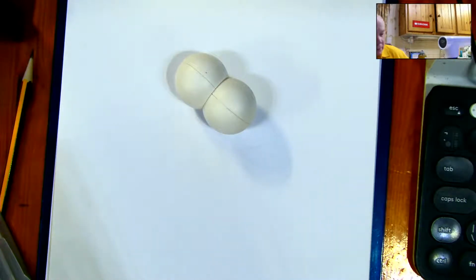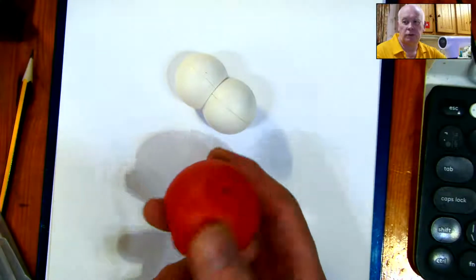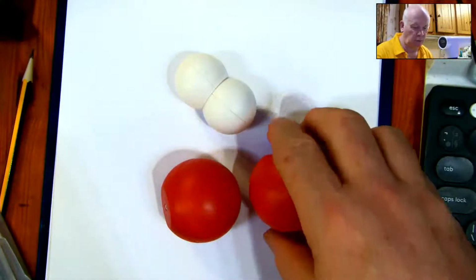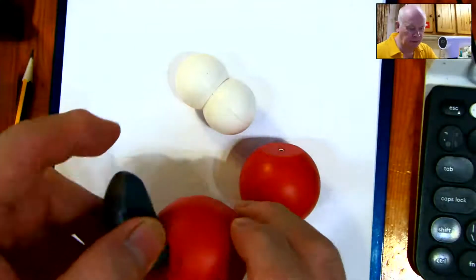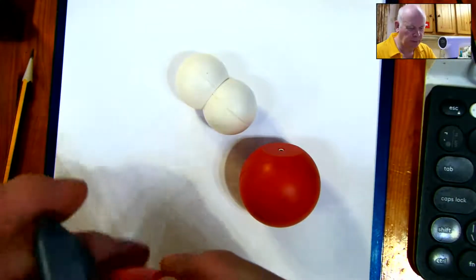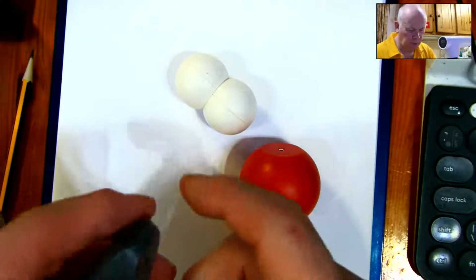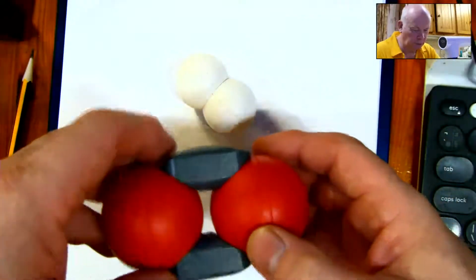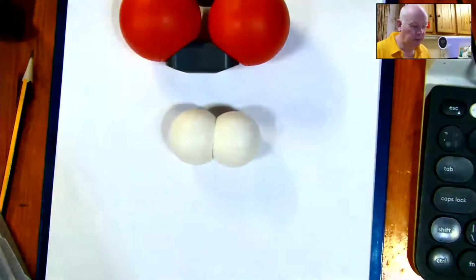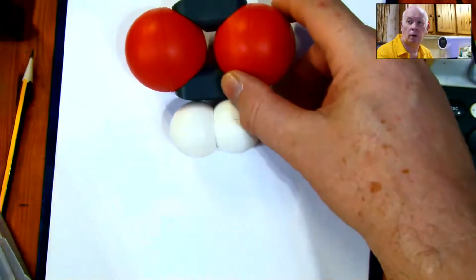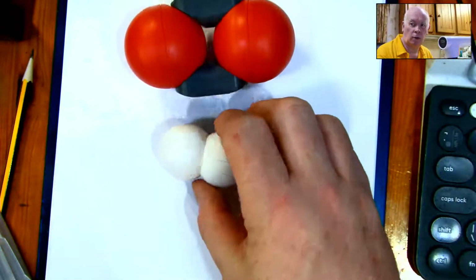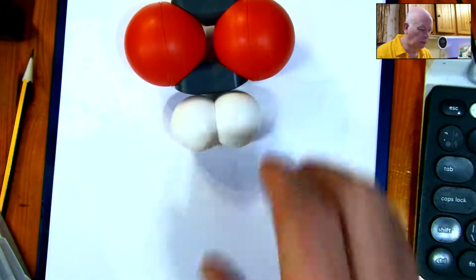Oxygen consists of 2 atoms of oxygen, and these are chemically combined together. I'm going to have to put in some bonds to join these 2 together. So I've now got a molecule of oxygen. I've got a molecule of hydrogen.